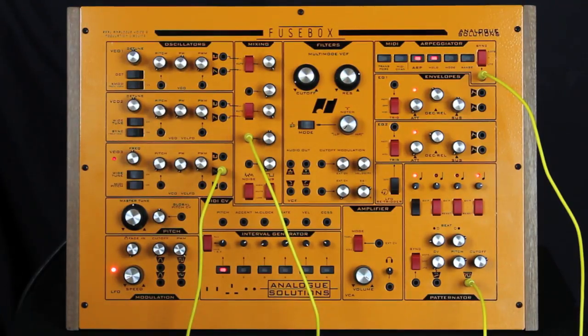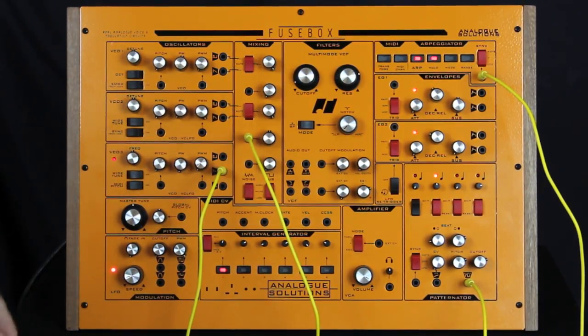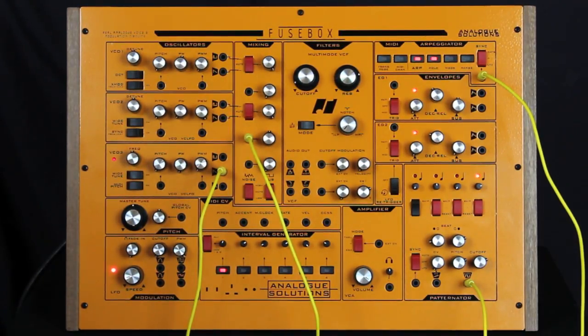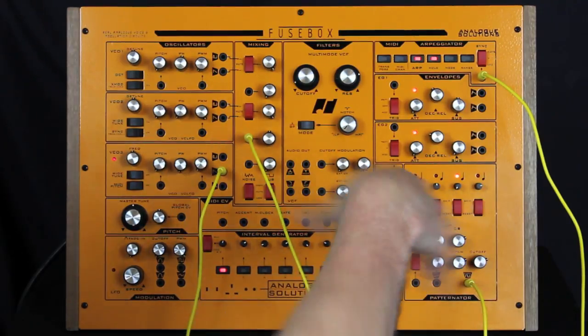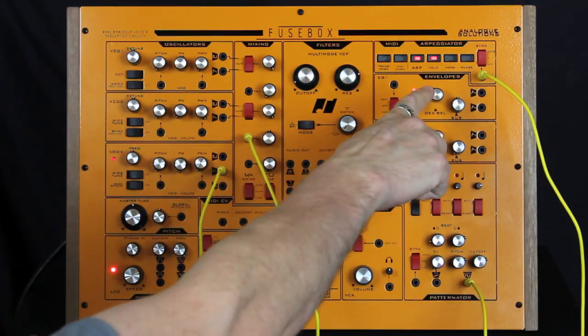Okay, I put in a whole bunch of notes, and you can put in any number of notes. You can put in 16 different notes, and the arpeggiator is then subject to the gating that's being generated by that 8-step gate sequencer with the beat functionality. So now the beat functionality is controlling the triggering of the arpeggiator.